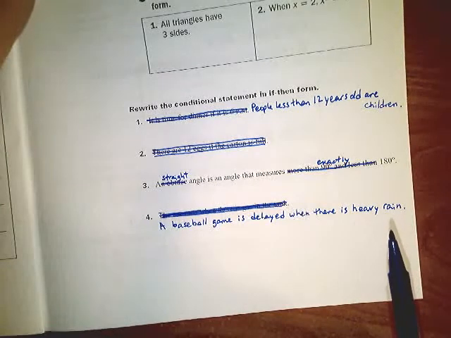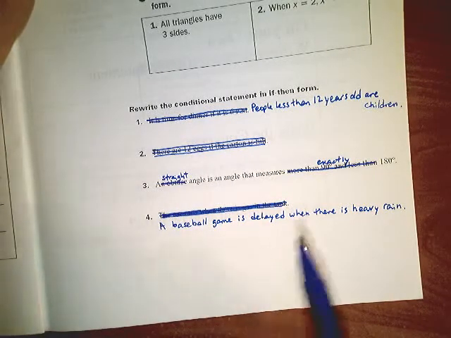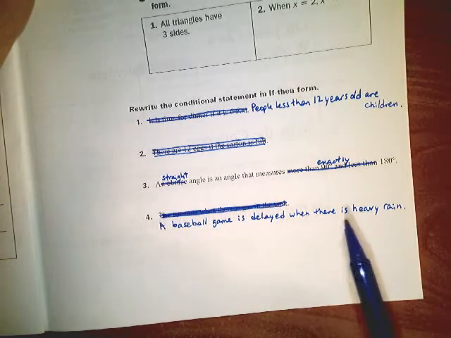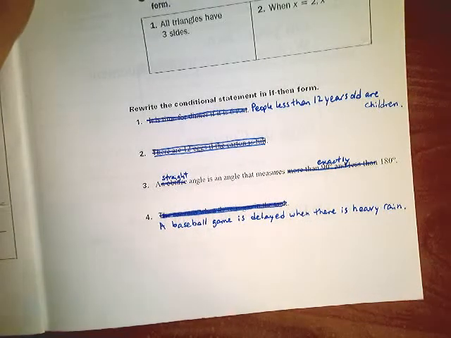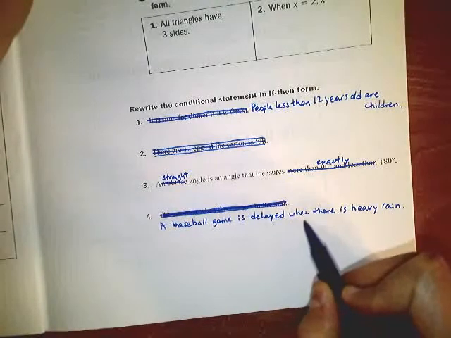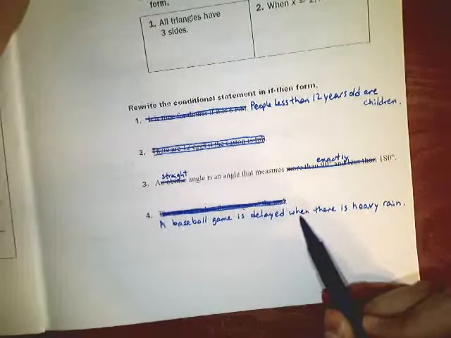Example number 4, a baseball game is delayed when there is a heavy rain. So I would say, if there is heavy rain, then a baseball game is delayed. Now this one has the word when in it, which is something that qualifies a statement. It basically means that this is the if part.